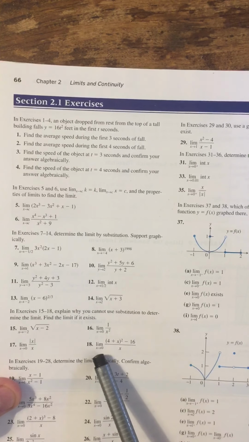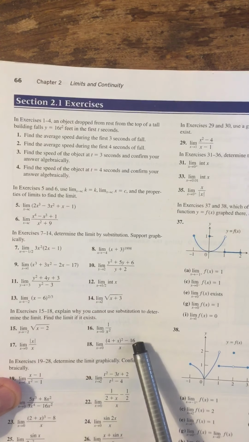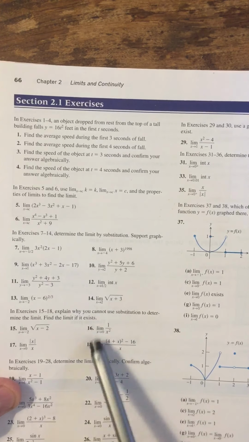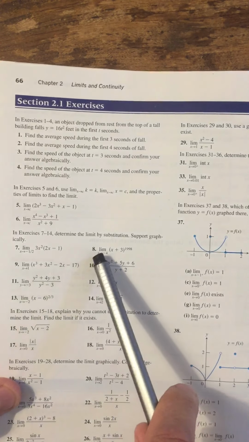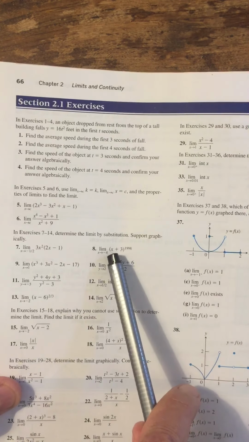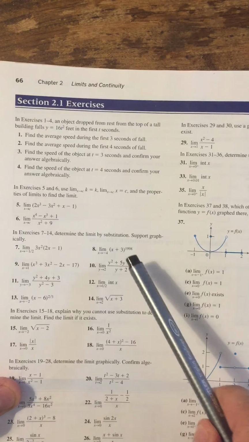In number 18, if I try to plug in x equals 0, I'm going to get 4 plus 0 squared is 16. 16 minus 16 is 0. Denominator is going to be 0. Whole thing is undefined. So I'll need some other way to evaluate the limit. But if you plug in the value and you don't get something undefined, then you can just say that that's the limit. And I'll show you how you justify that.